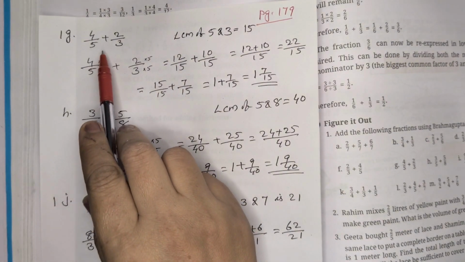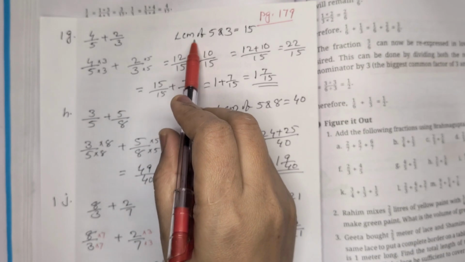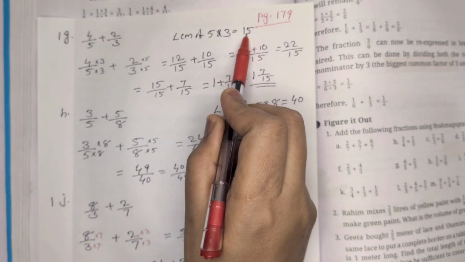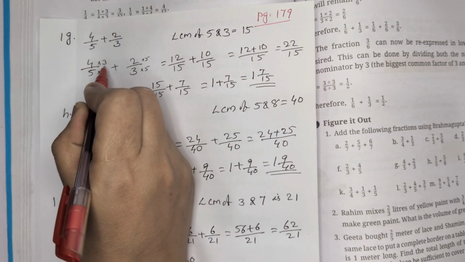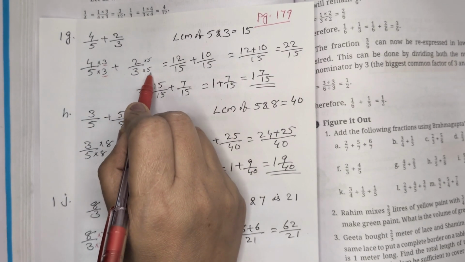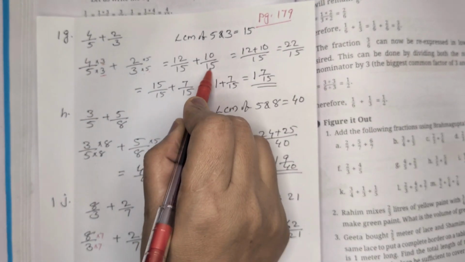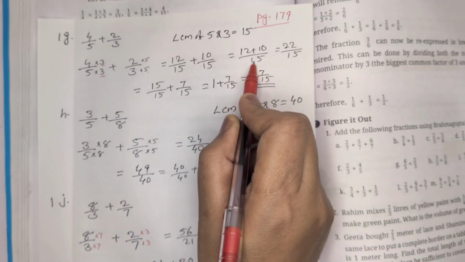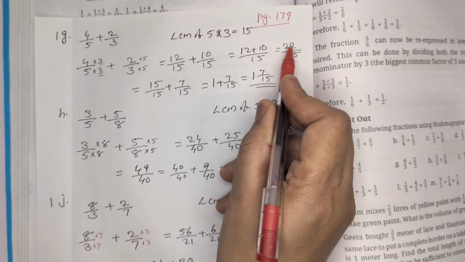1G. 4 by 5 plus 2 by 3. LCM of 5 and 3 is 15. Multiply the first fraction with 3. Now we are getting 12 by 15. Second fraction with 5, it will come 10 by 15. Keep the same denominator 15. 12 plus 10, that is 22.